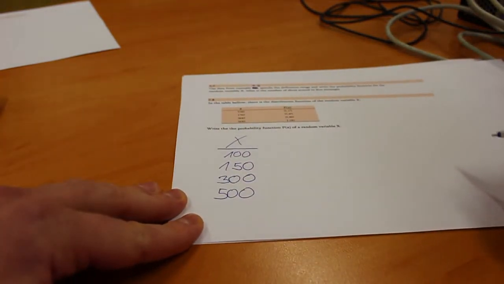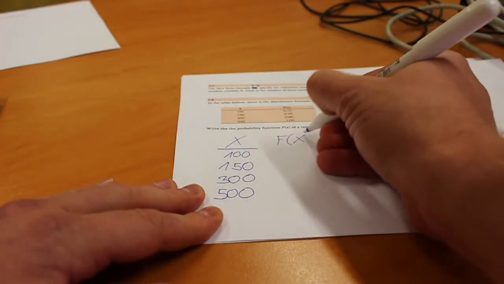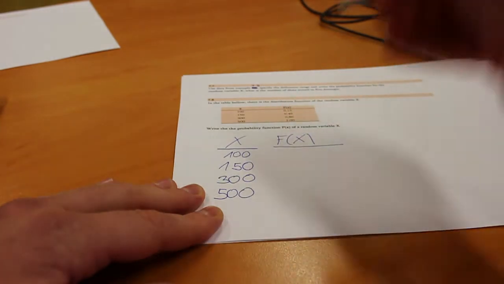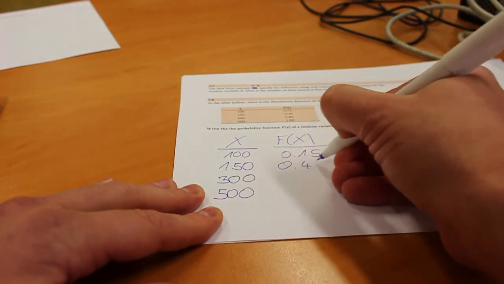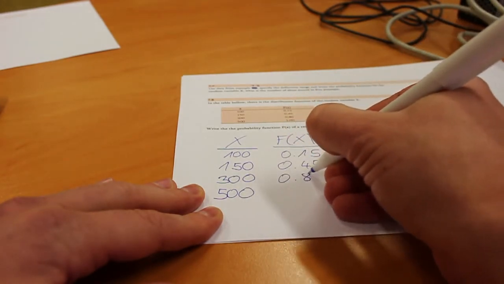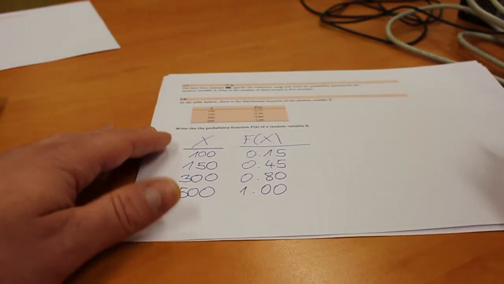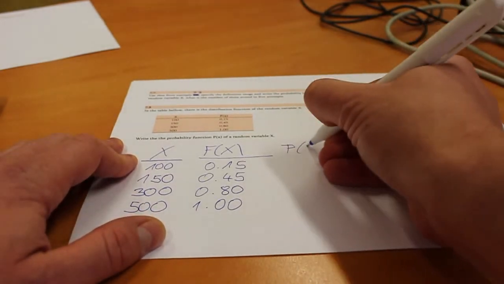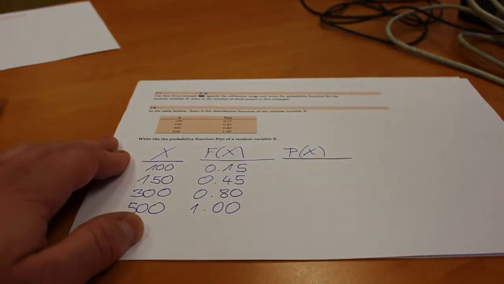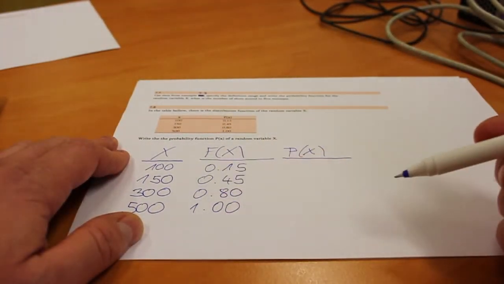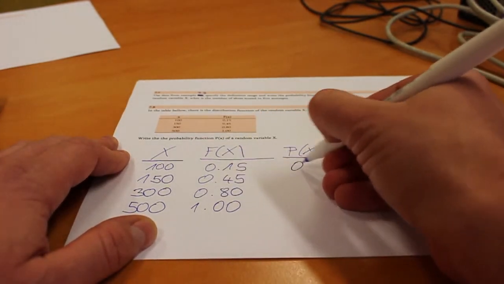So money spent in the supermarket or in some store, and the distribution function of this variable x is here: 0.15, 0.45, 0.80 and 1.00. How can we calculate probabilities? The probability function will be calculated here. The distribution function is accumulation, so we will decumulate the values here.